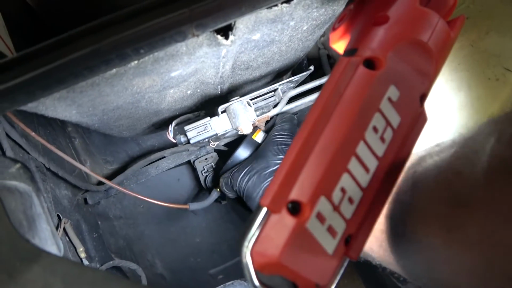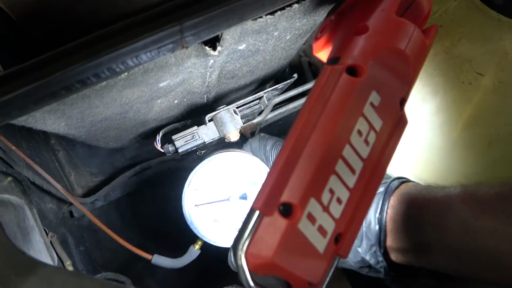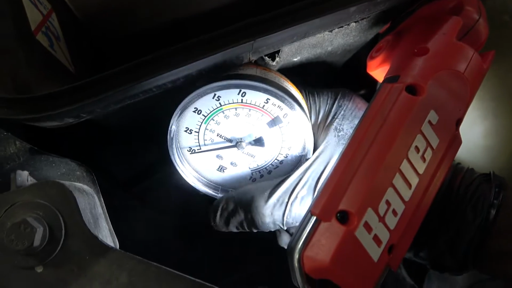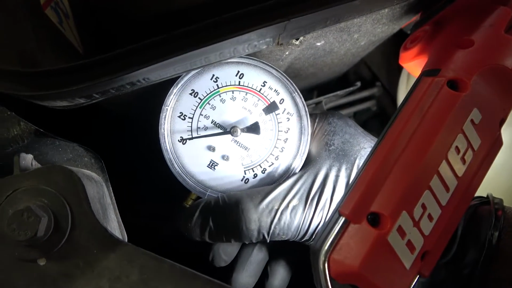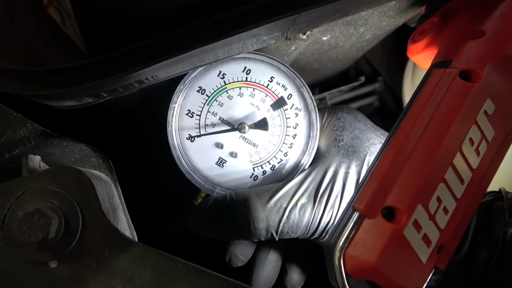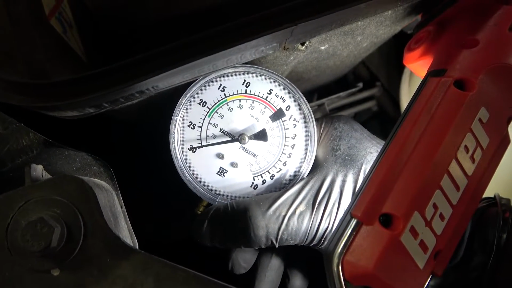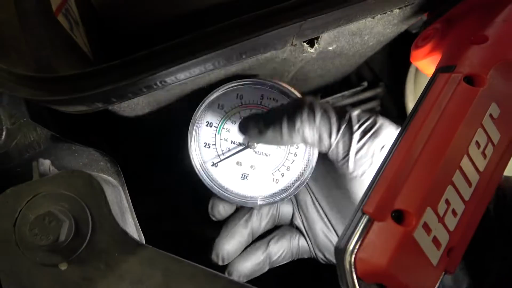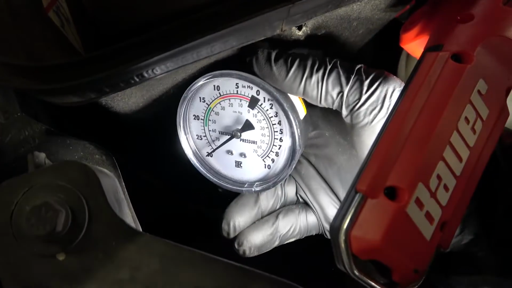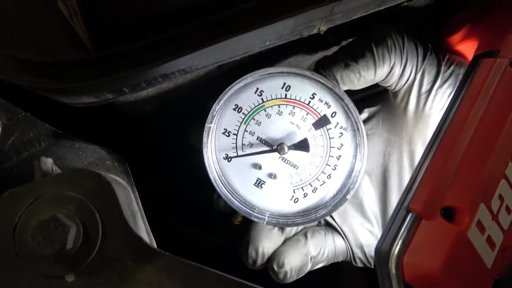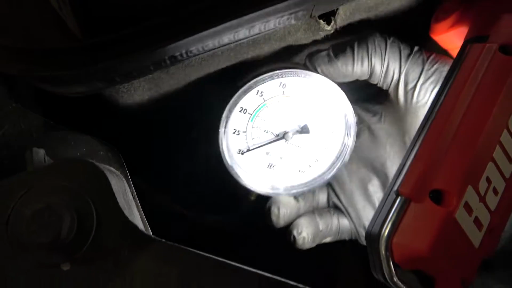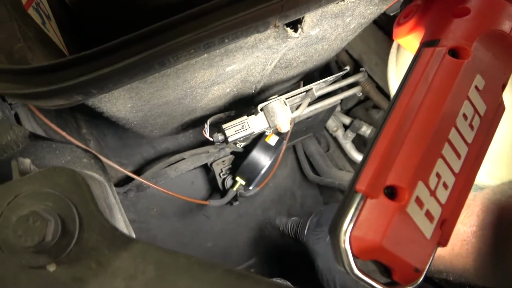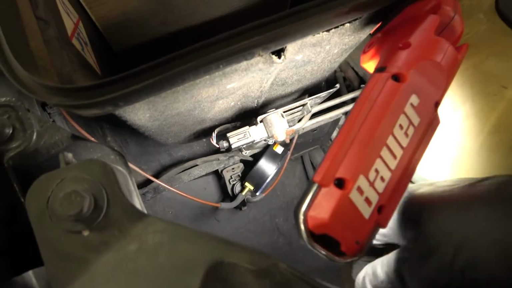So check this out, let's see what we got. As you can see, we now have vacuum. Okay, we have 13 inches of vacuum. Remember, this gauge was at 0. Now it's showing 13 inches of vacuum. So that's good, okay? We have vacuum at this solenoid.